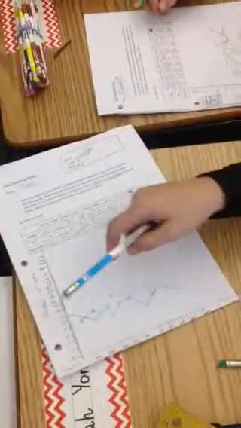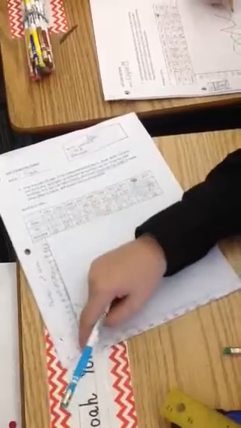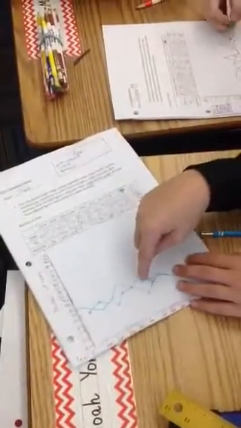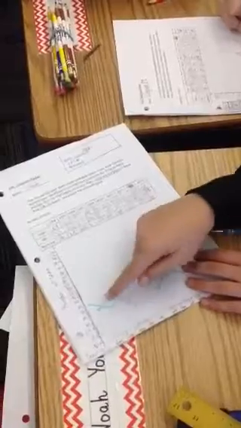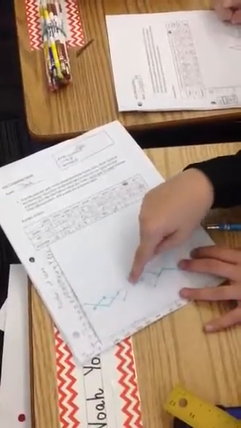So we have Noah here, and Noah, can you show what your graph shows here? I did North Carolina first, and this is the number of wins. This is the years. It goes from 2004 to 2013, and right now I'm in the middle of Duke, and right now they're doing pretty good. North Carolina did pretty good.